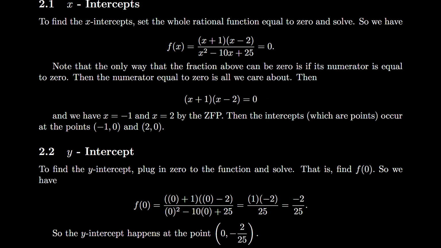So to find the x-intercepts of this, we're going to set the whole rational function equal to 0 and solve. Now think back to any other function you've ever had. If you want to find the x-intercepts, that is the place where this thing crosses the x-axis, that's where y equals 0. If you've got, think about it, I'll do it in this little space right here.